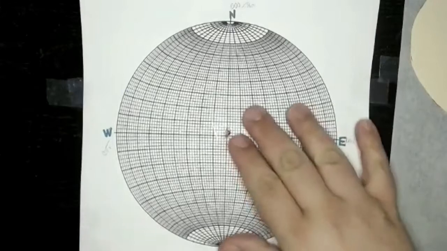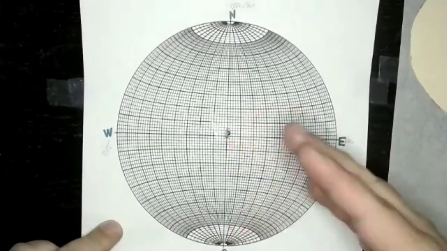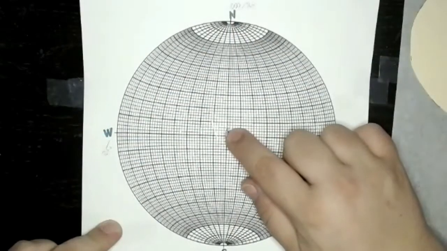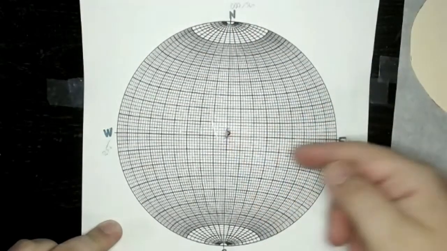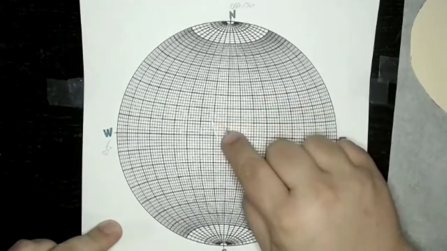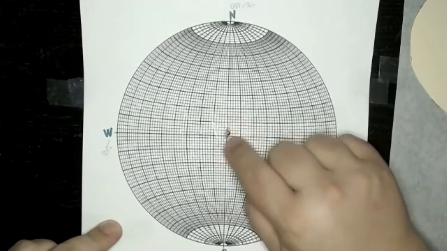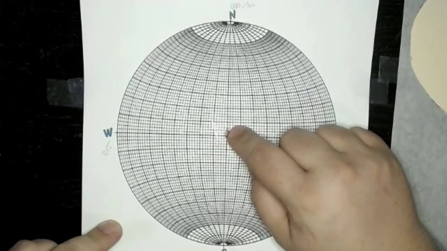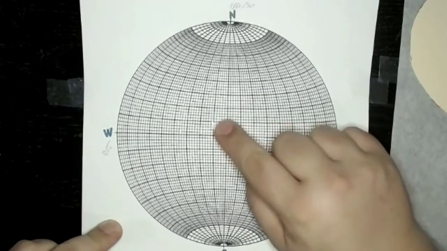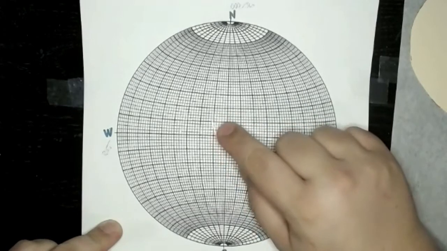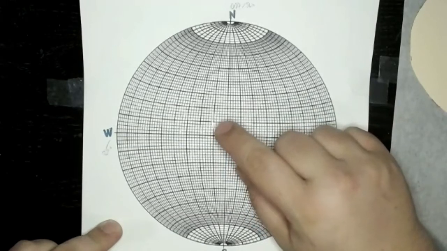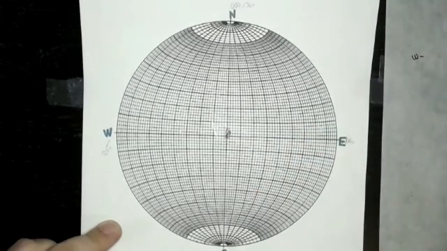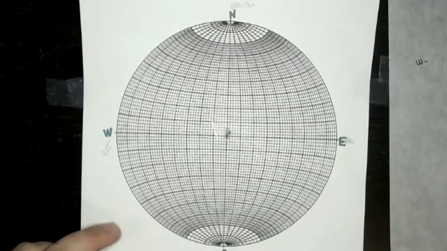So this is the StereoNet we use. First, mark directions on your StereoNet and mark the center point. After you stick a thumbtack through the center of the StereoNet, I also recommend using tape and covering this center with tape. That way, this hole will not get loose and it will not give you too much error. In the next step, we will use a tracing paper.